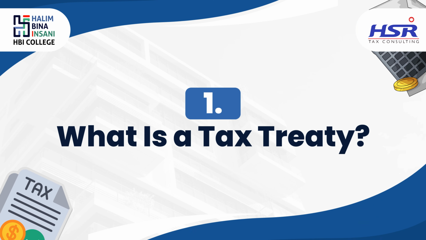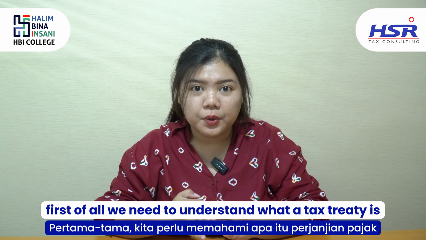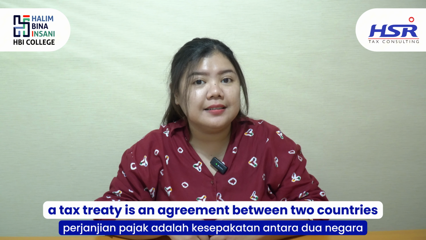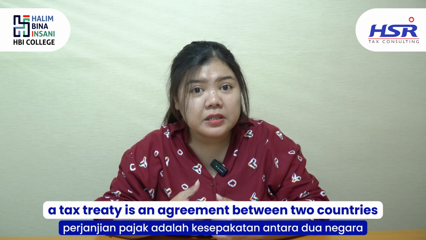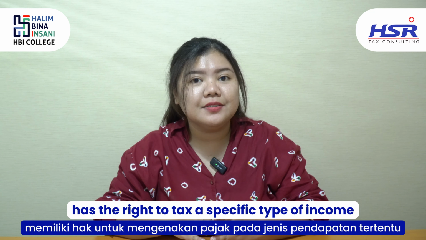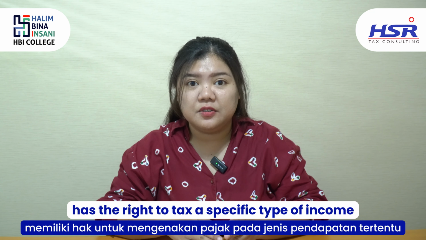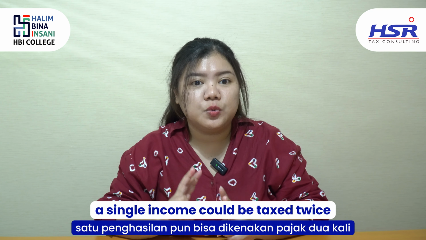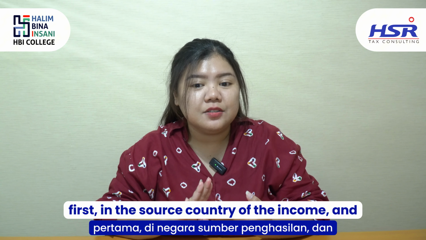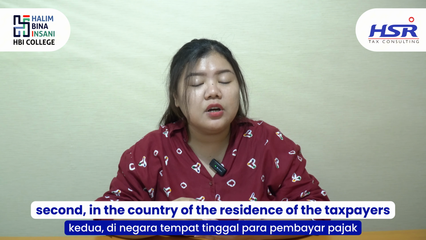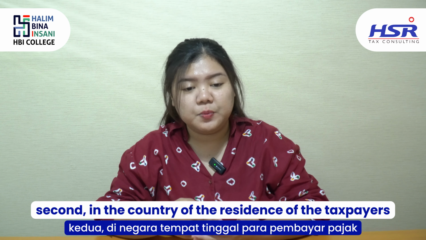First, what is a tax treaty? First of all, we need to understand what a tax treaty is. A tax treaty is an agreement between two countries that determines which country has the right to tax a specific type of income. Without a tax treaty, a single income could be taxed twice: first, in the source country of the income, and second, in the country of residence of the taxpayer.